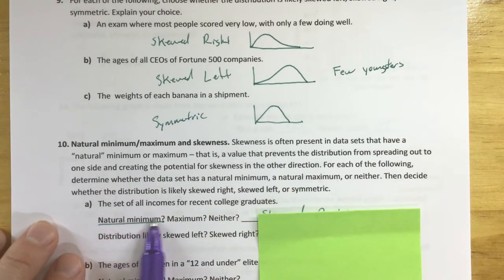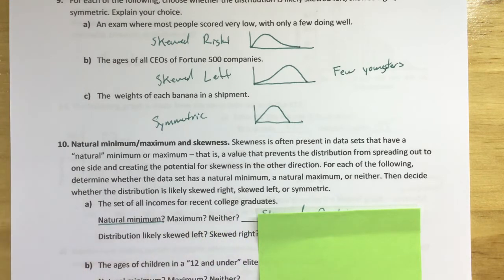The set of all incomes for recent college graduates. Usually when we talk about that, you're going to get a starting salary when you begin your new job, and it's not going to be that great of a pay, but of course, it goes up from there. But we're looking at the time when you first come out of college. We don't expect students to get paid a lot. However, there are going to be some that get paid much more. So this one has a natural minimum that we expect when you come out of college, you're getting paid a certain amount of money.